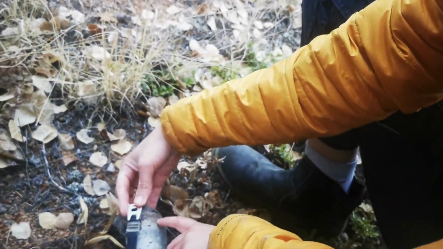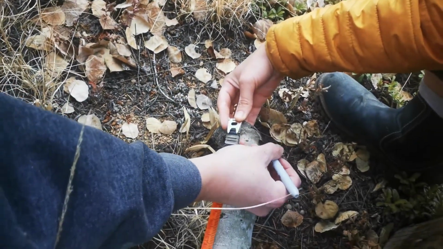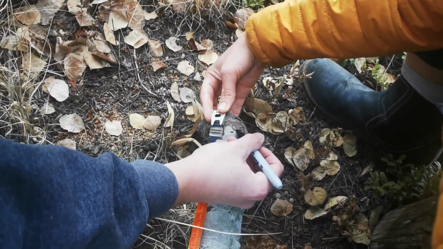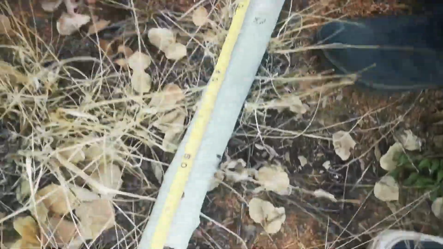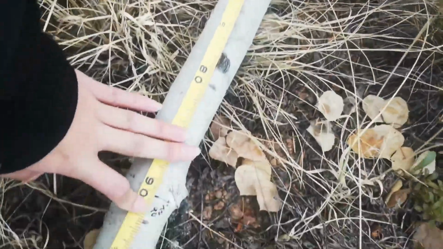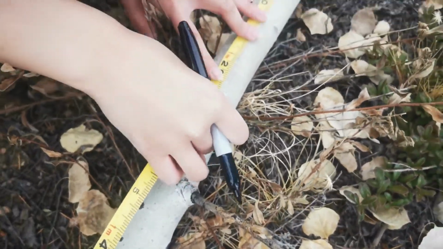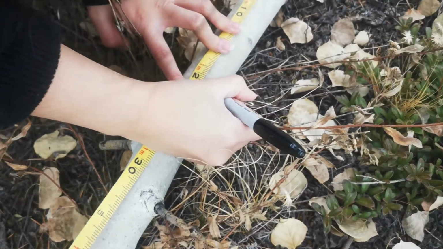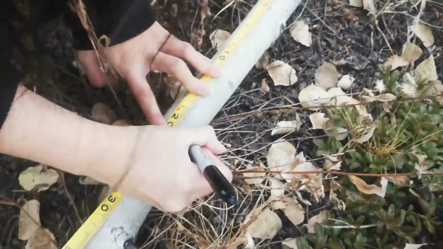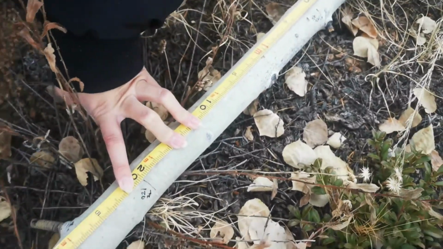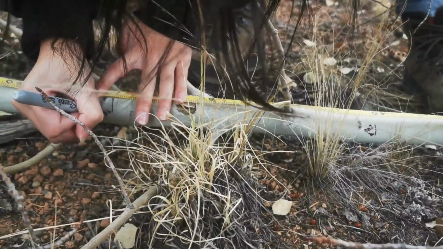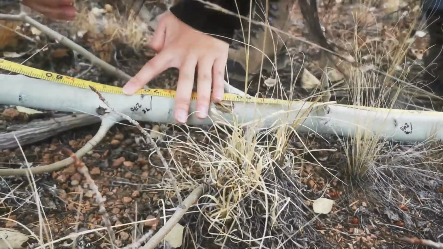We took the tape measure, placed it on the very base of the tree, and measured it all the way to the tip. After that, we took 30 centimeter increments and marked each point with a Sharpie, and wrote down how much of the height of the tree that was.